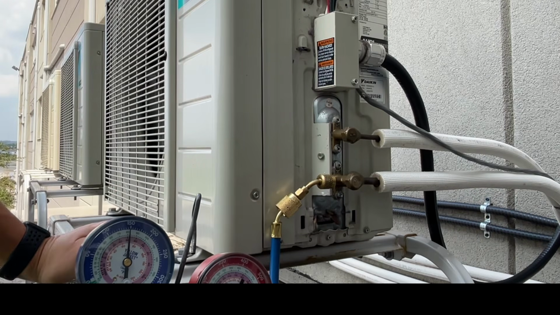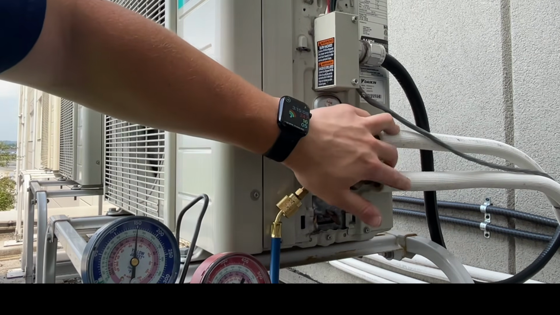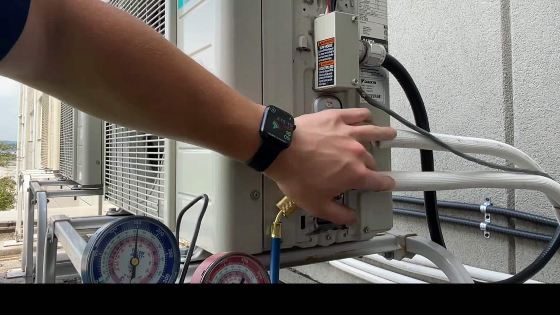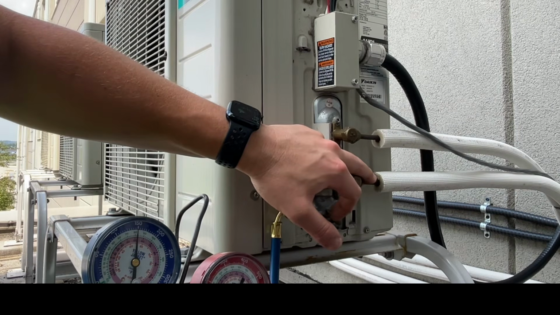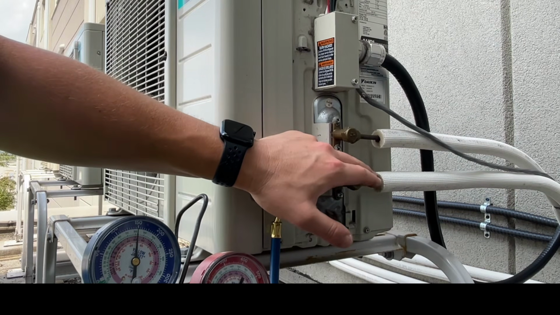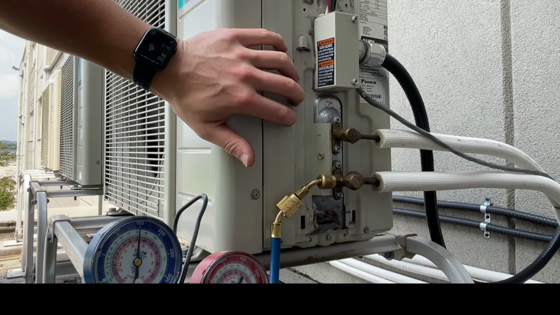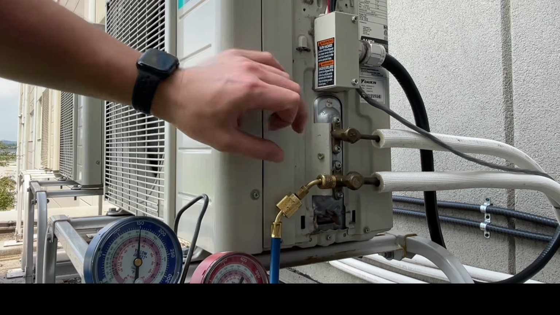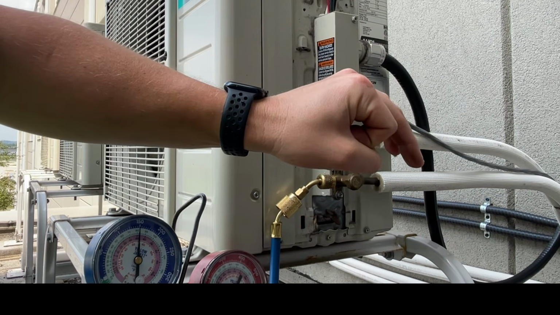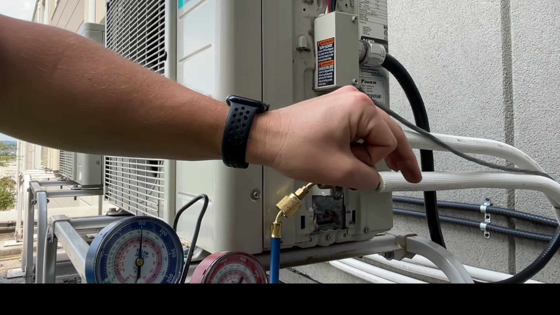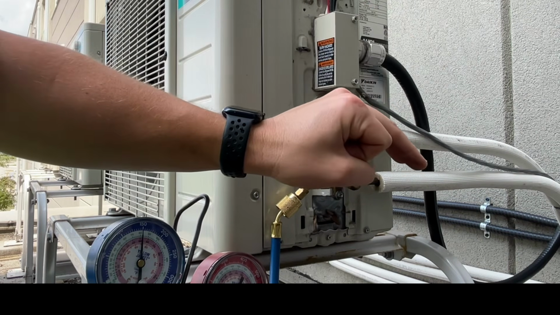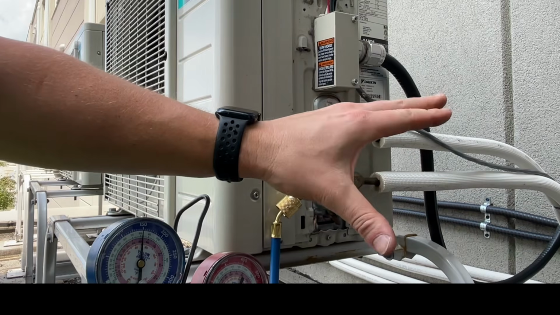And by the way, if you homeowners are wondering why both pipes are insulated as opposed to just the bigger one of the two, like a traditional central air system, the reason being is the metering device, which essentially is like an orifice, I guess you could say, which takes high pressure refrigerant and it goes through a small opening and it slows it right down.